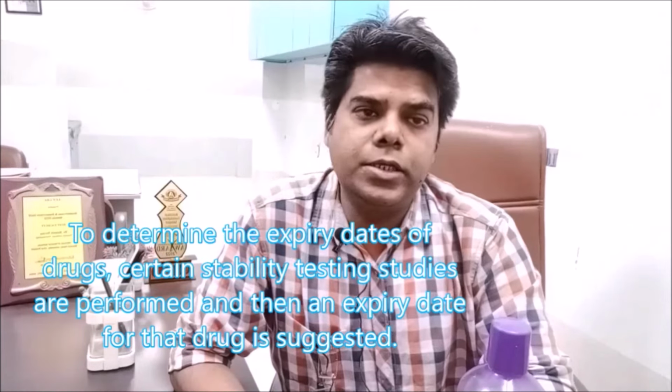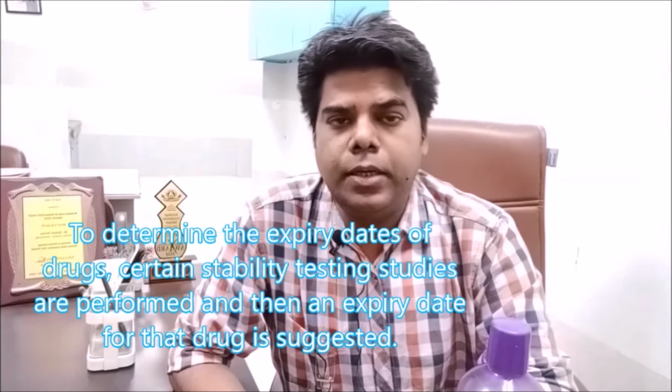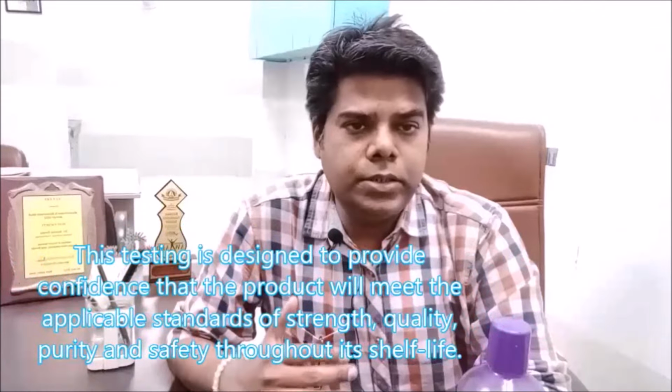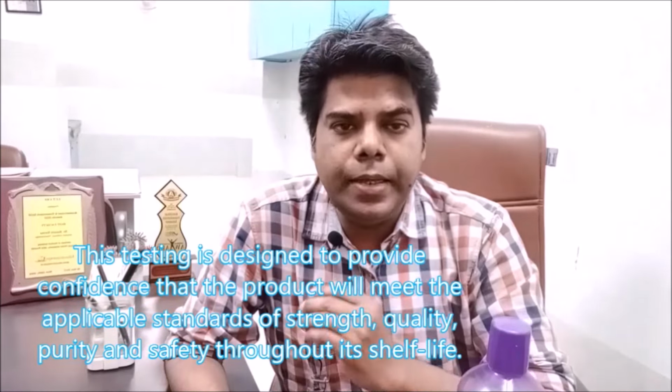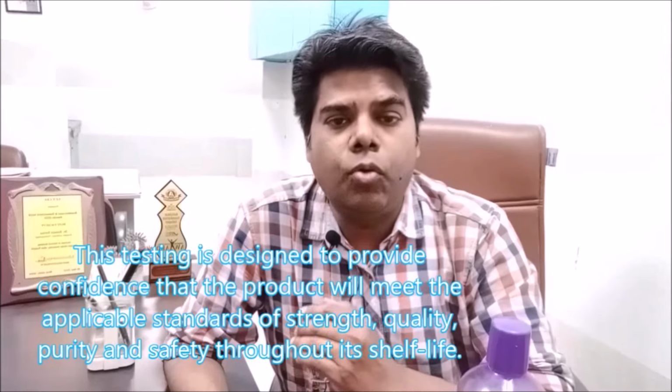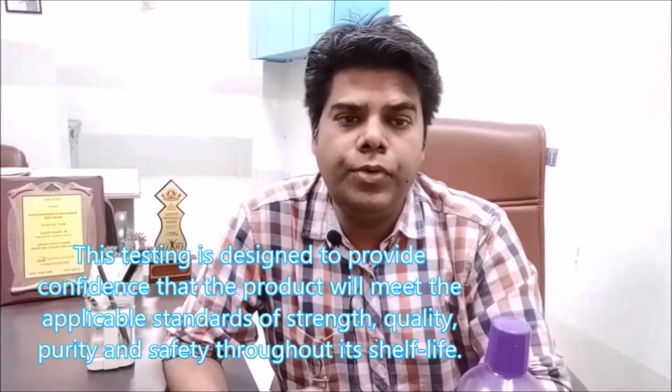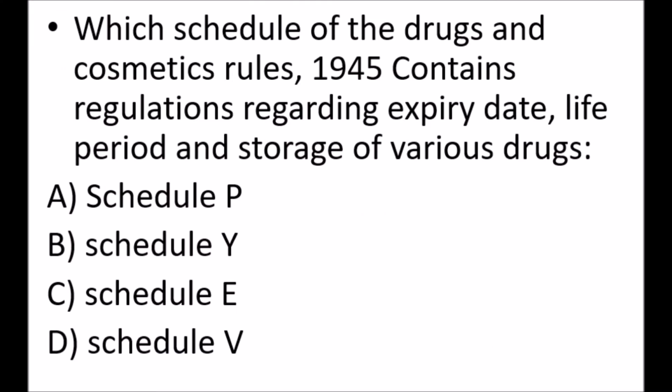and then an expiry date for that drug is suggested. The testing is designed to provide confidence that the product will meet the applicable standards of strength, quality, purity, and safety throughout its shelf life. And yes, you should also know that Schedule P of the Drugs and Cosmetics Rules 1945 contains regulations regarding the expiry date, life period, and storage of various drugs.